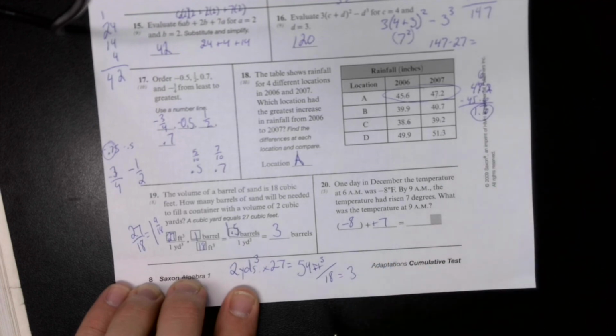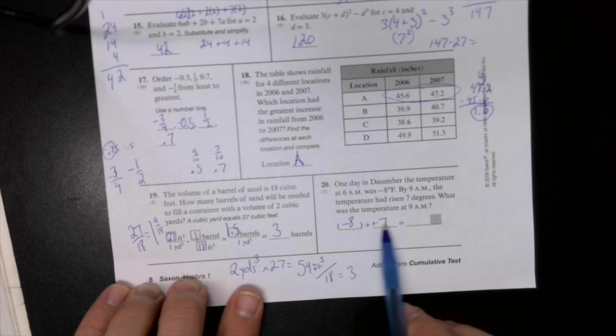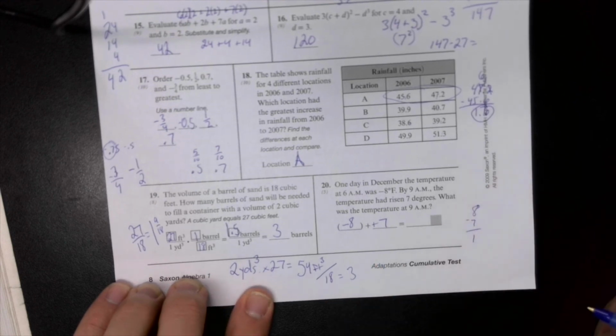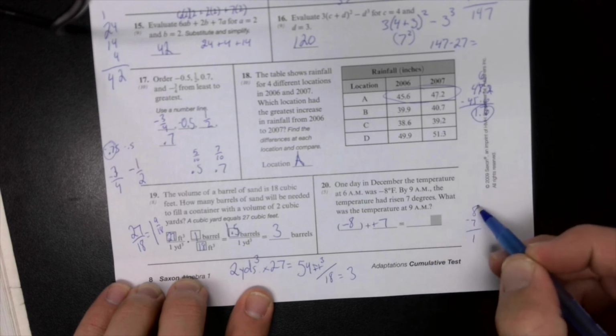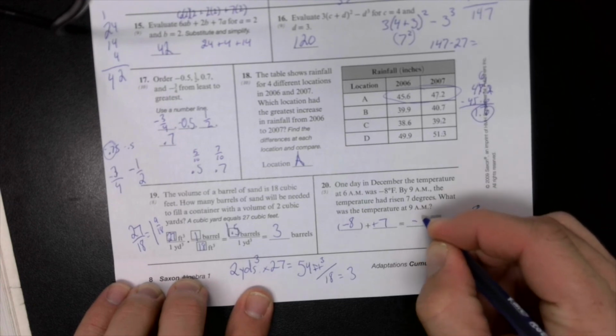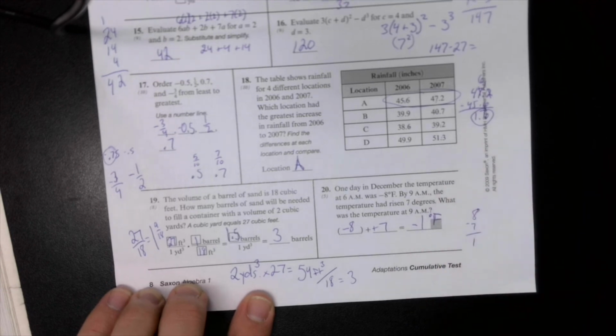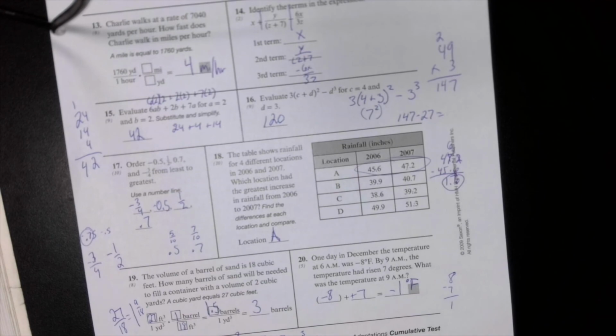Because they have different signs, you're actually going to subtract the absolute values. So you would have 8 minus 7. 8 minus 7 is 1. Because 8 as the absolute value is the larger number, it's going to maintain its negative sign, and that's negative 1 degree Fahrenheit. If it was at negative 8 and came up, it's still at negative 1 degree.